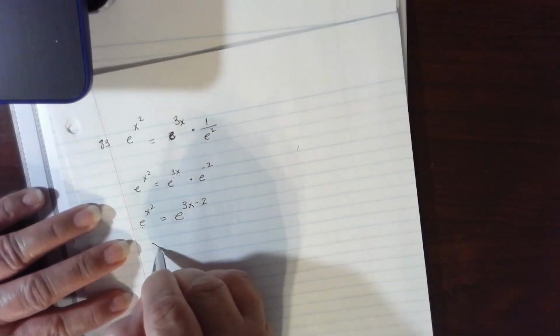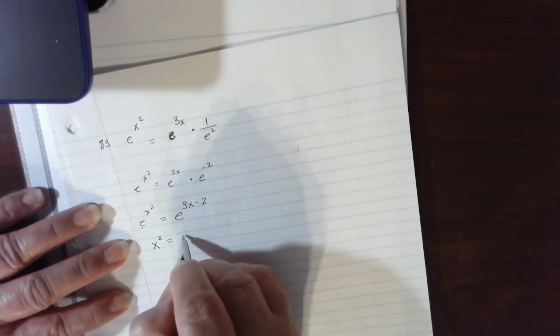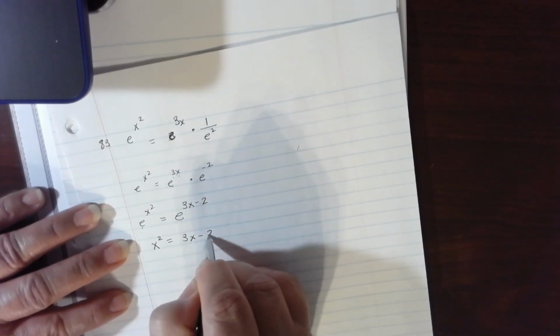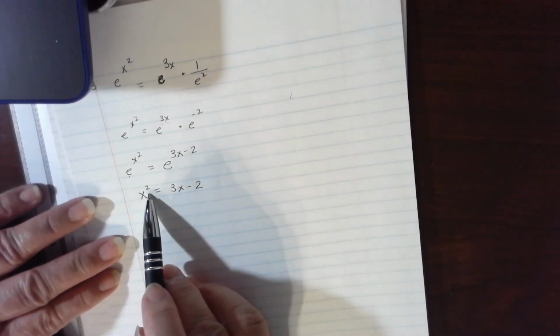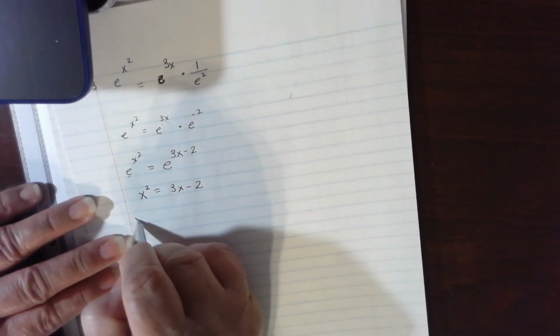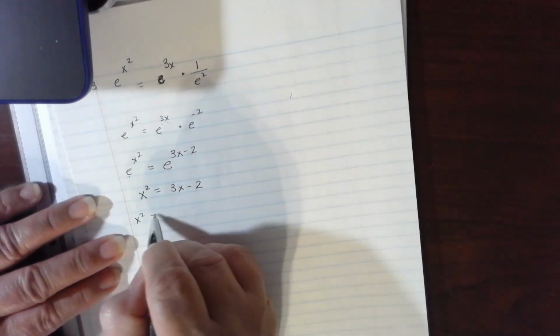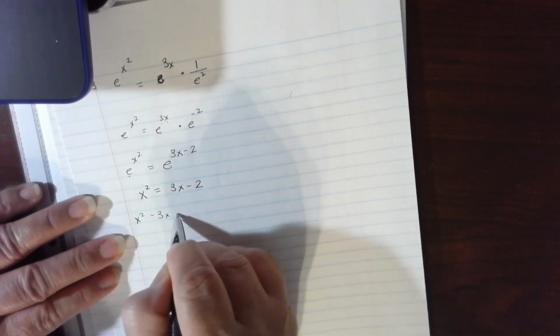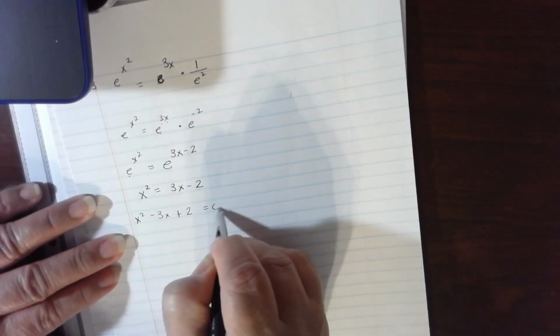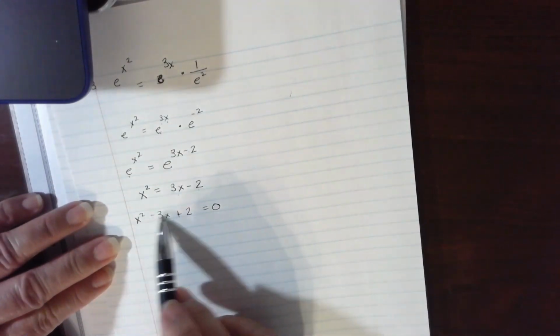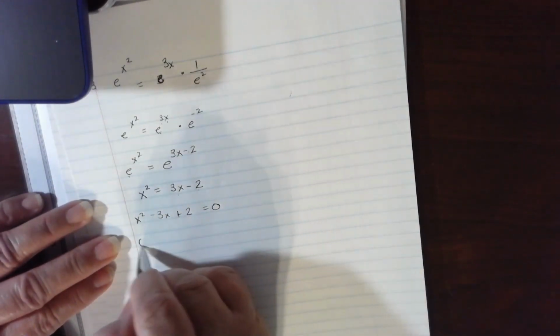So I can make the exponents equal. Again, to factor, because it's quadratic, one side's got to be 0. So I'm going to subtract the 3x and add the 2 to get all these terms over on the left side so that I can factor it.